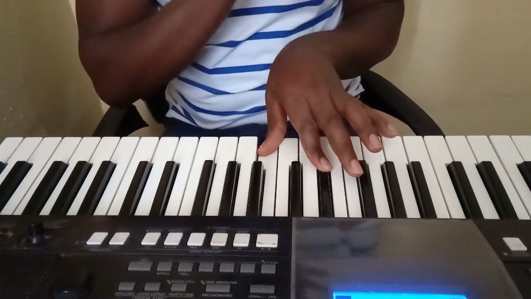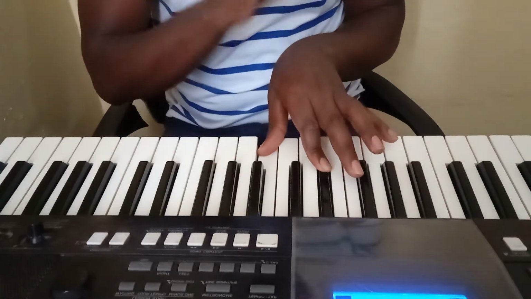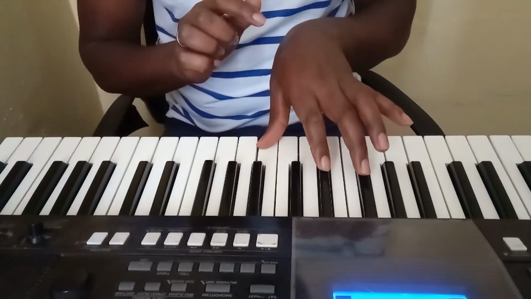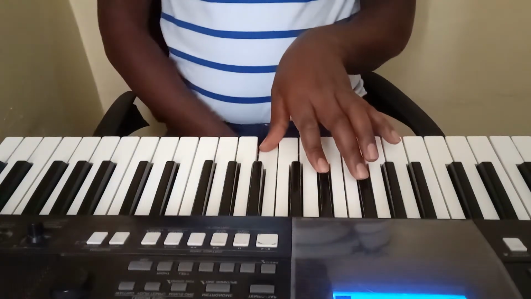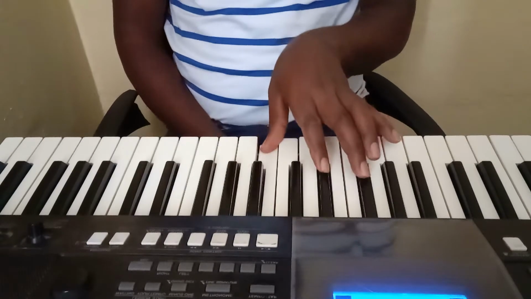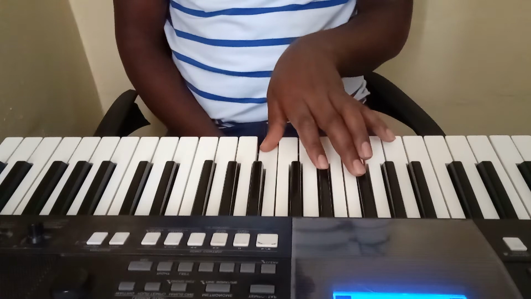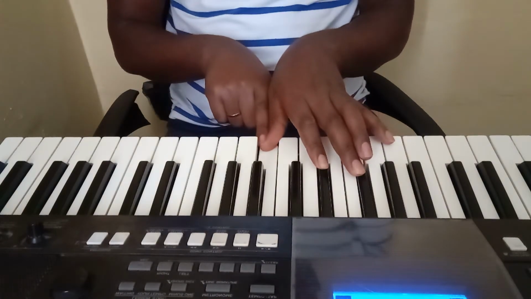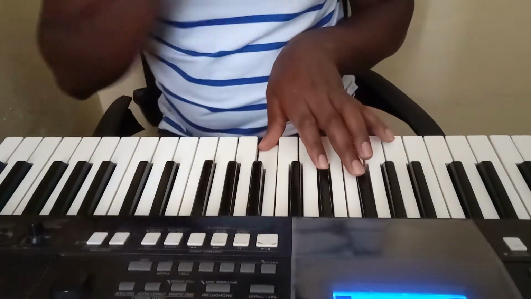Then, because they should be three, so to form a chord, the keys should be three, you finish with this one here. This one. Can you see? Can you hear that? So you have pressed this one, this. You have to look very keenly.